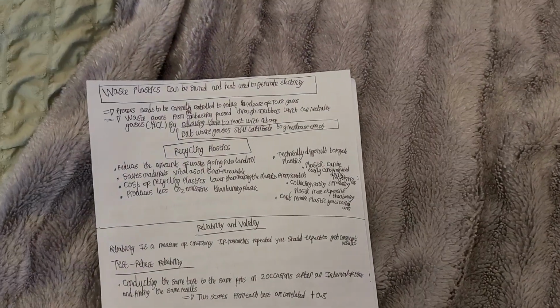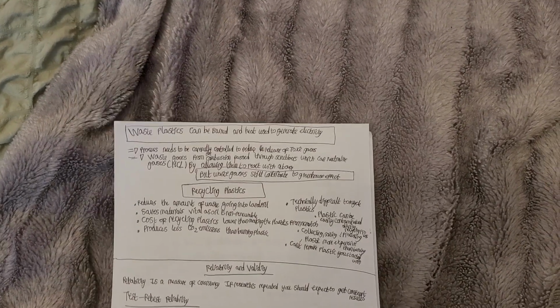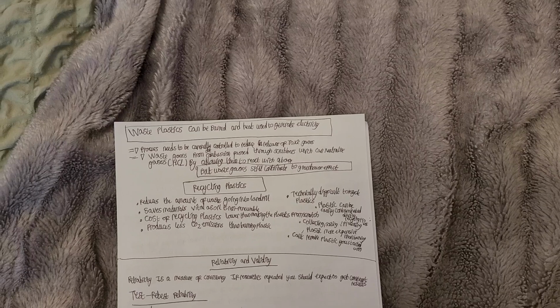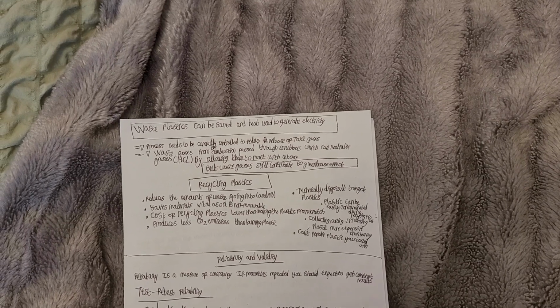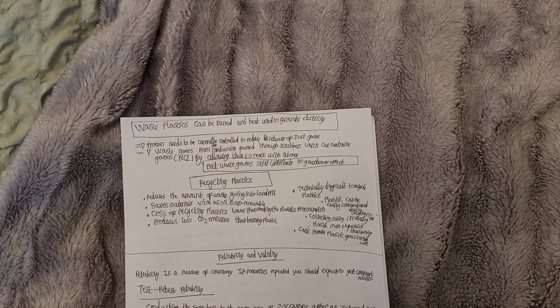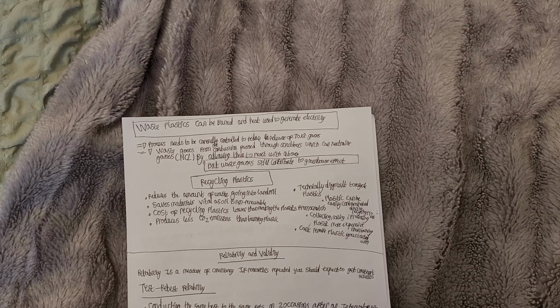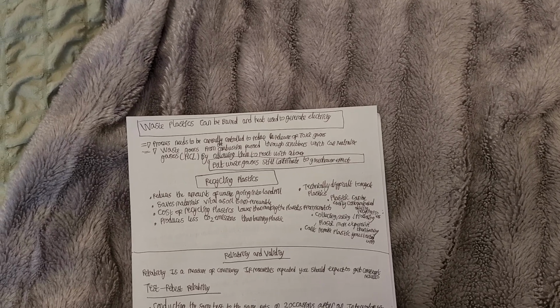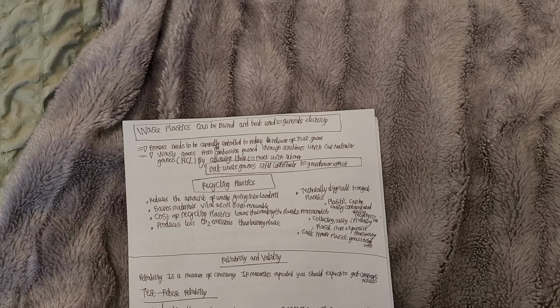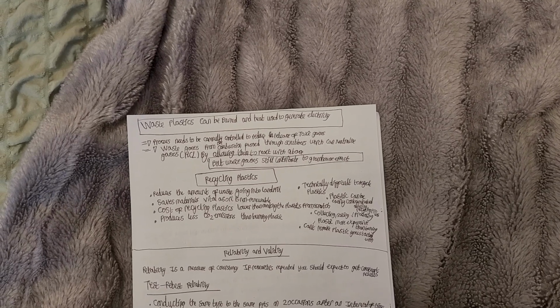Waste plastics can also be burned and the heat used to generate electricity. The process needs to be carefully controlled to reduce release of toxic gases. Waste gases from the combustion pass through scrubbers, which can help neutralize gases like HCl by allowing them to react with a base. But the waste gases still contribute to the greenhouse effect.